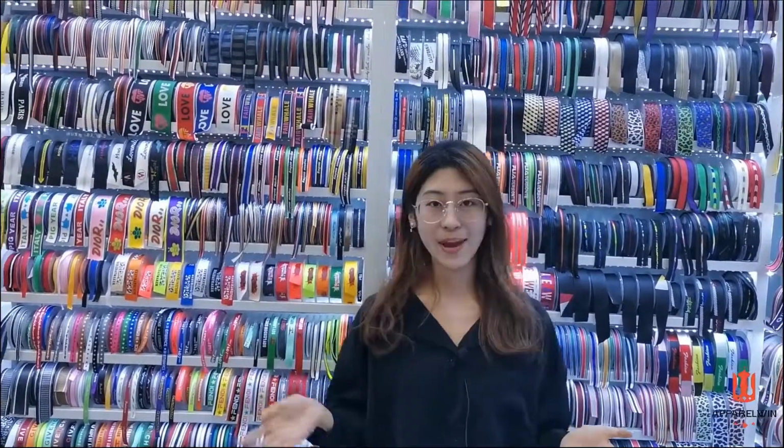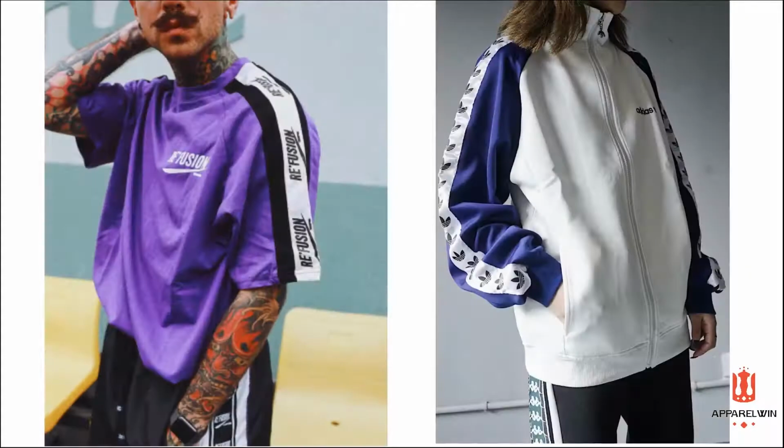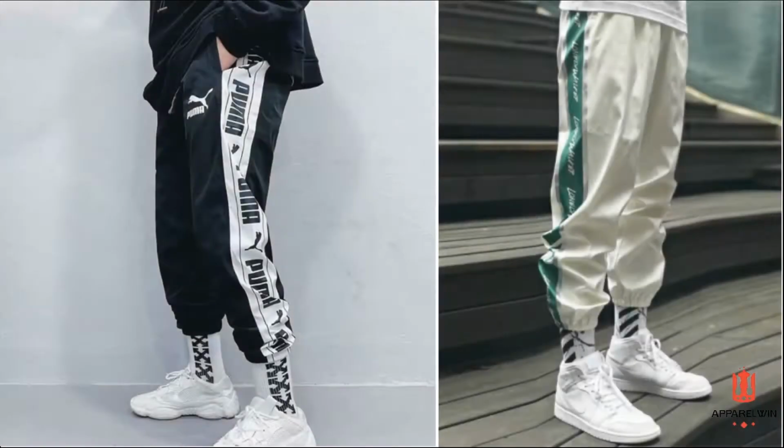Well, today I'm going to talk about this stuff, logo band, this strip, just to help you guys be more clear about it. First, I want to show you some examples, I mean, how it can be used in clothing, how it makes the finishing point of your design. Now, I believe you must have more interest in this stuff.